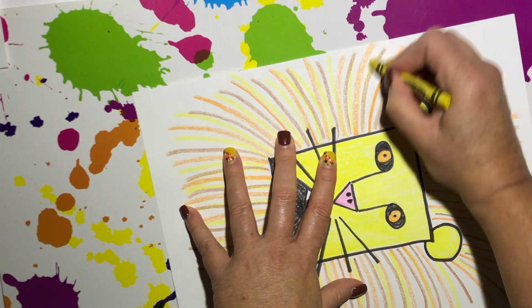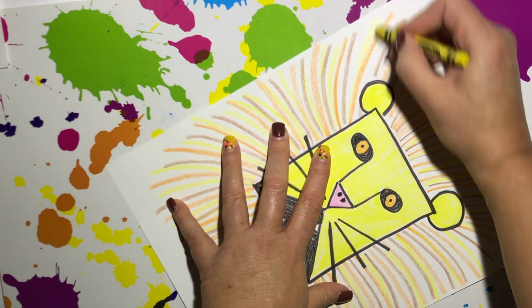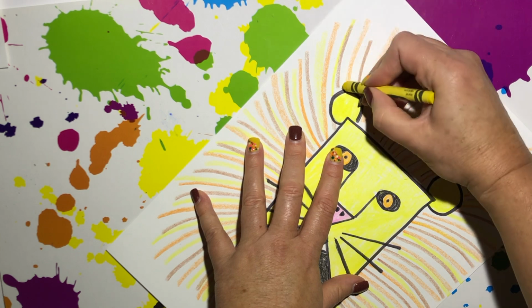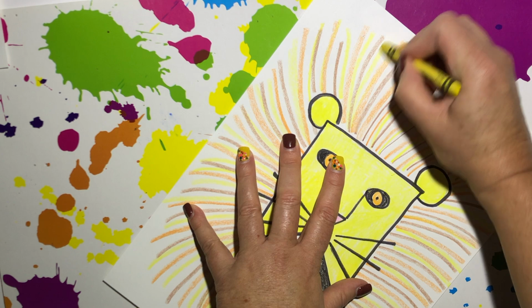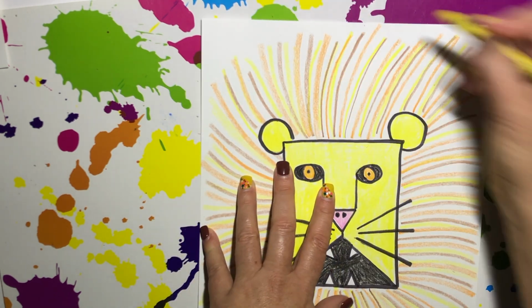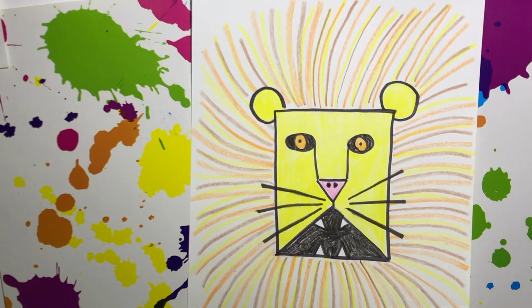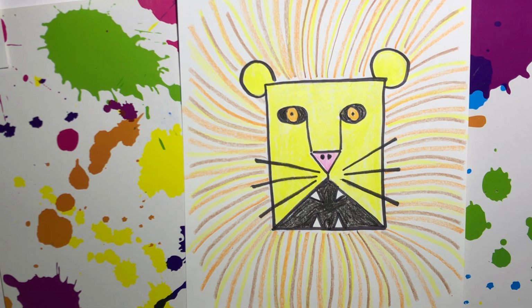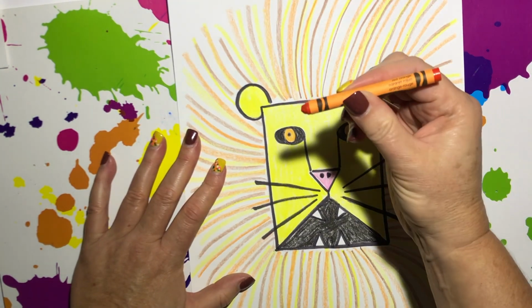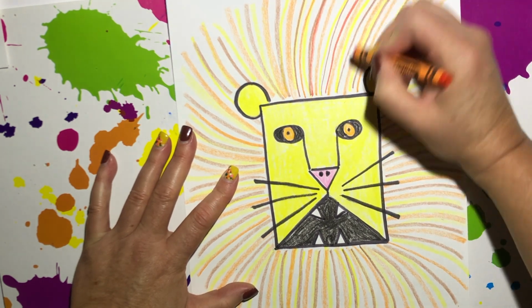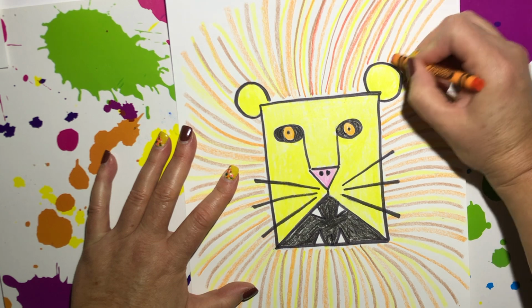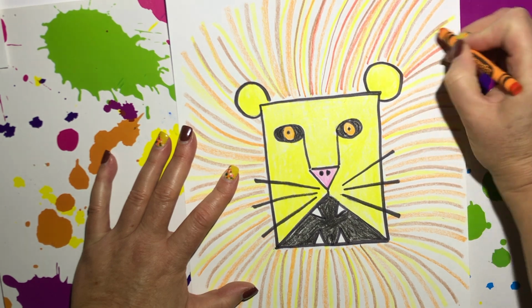Just keep turning my paper with my opposite hand. Notice I'm not coloring back and forth. I'm just drawing lines. Okay, so now I've gotten all the way around with the yellow. We're going to add 1 more color just so our lion's mane pops out. So here we go. I have the red-orange now. So I'm just going to add some red-orange lines in, going with the flow of the other lines.